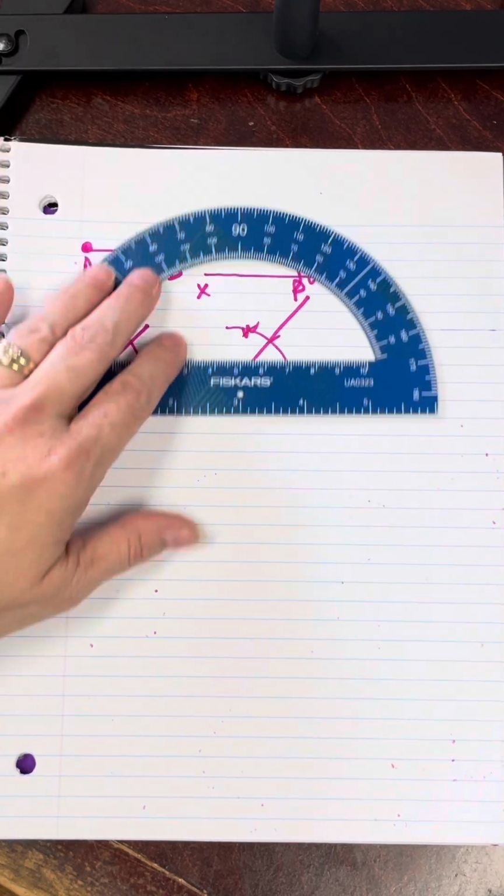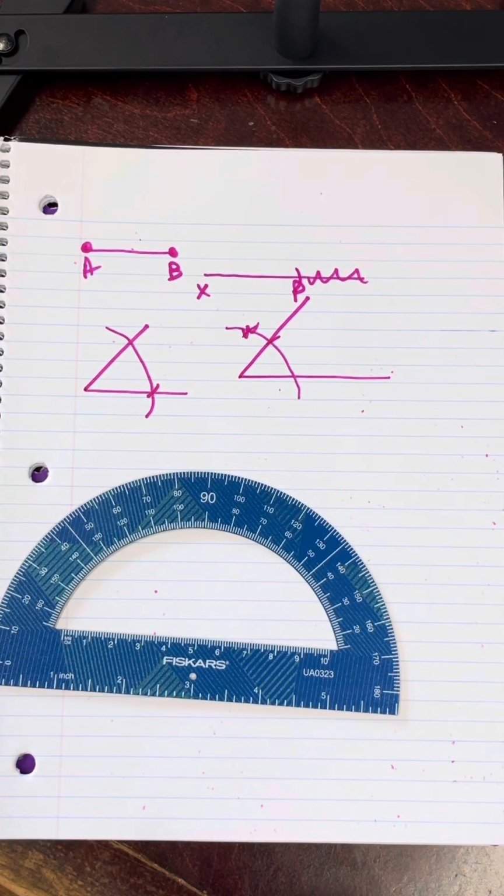It should be the same thing here if I'm lining that up. Yeah, it's fairly close. So again, that was an eyeball on my part, but when you're using the tools specifically, it will come out identical. That's what copying an angle actually does. And so the finishing of that construction was on page 38. All right, let's go ahead and do the bisecting.